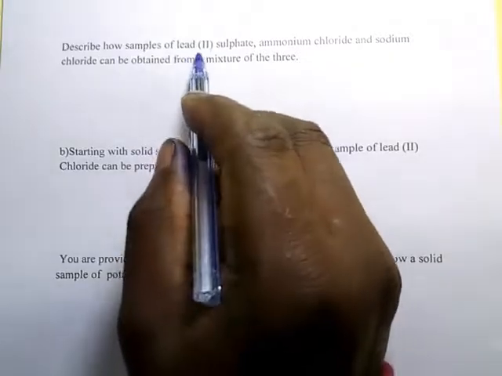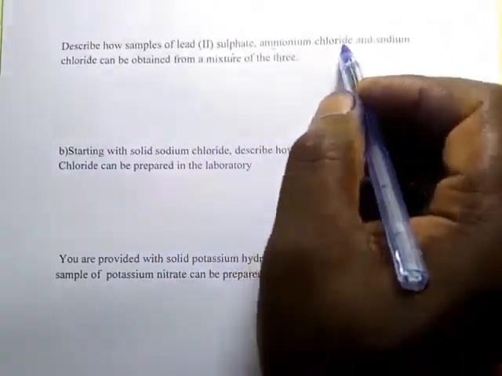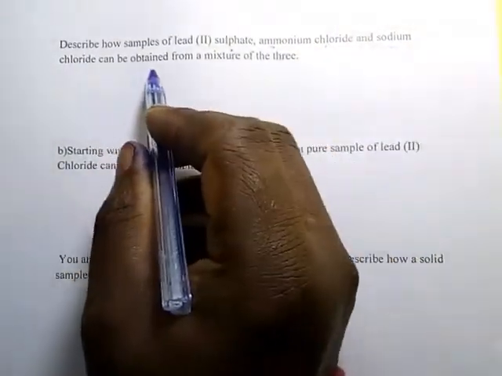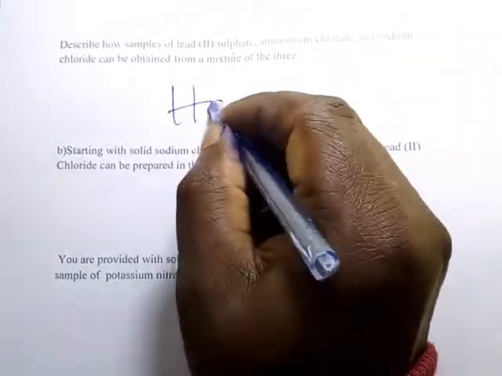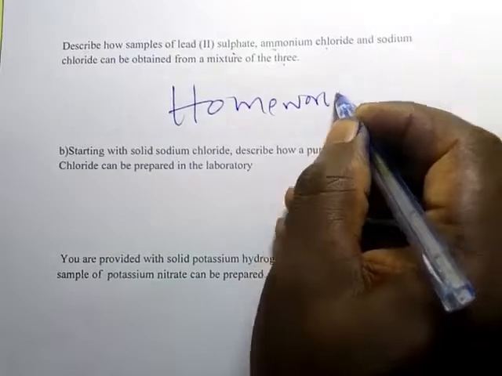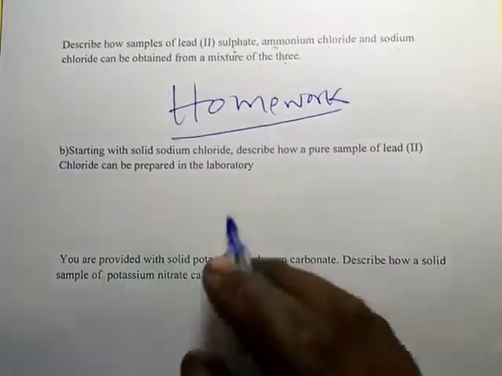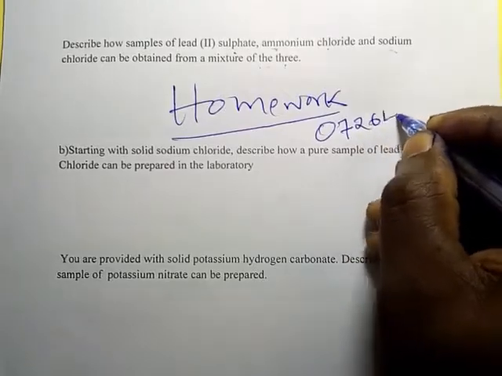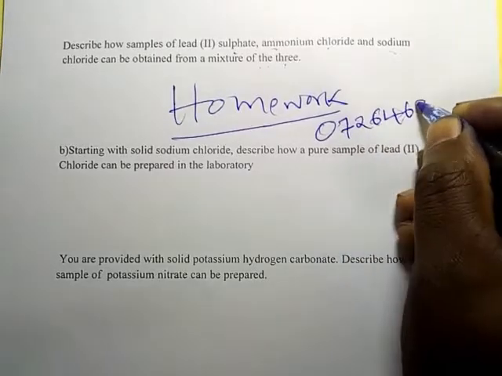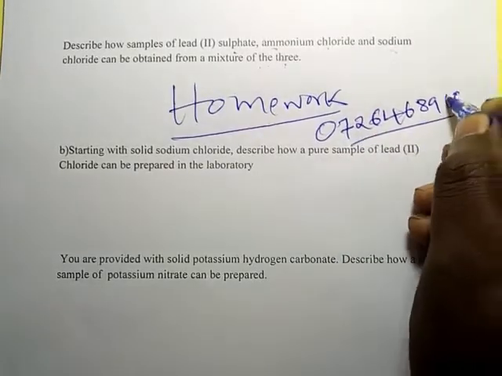Describe how a sample of lead(II) sulfate, ammonium chloride, and sodium chloride can be obtained from a mixture of the three. That one is homework. Do that. If any problem, always contact me on WhatsApp.